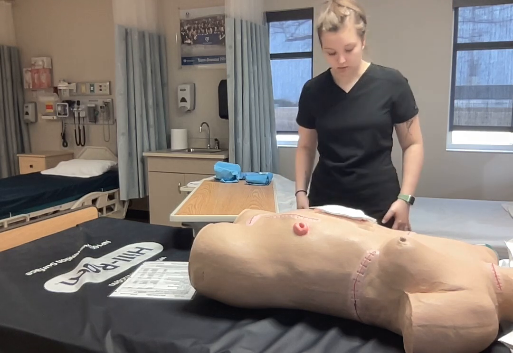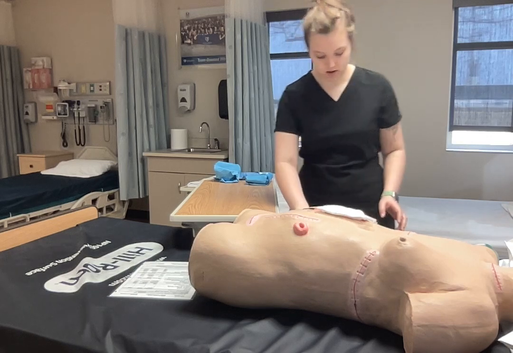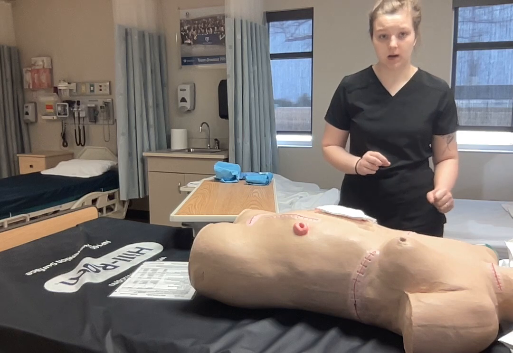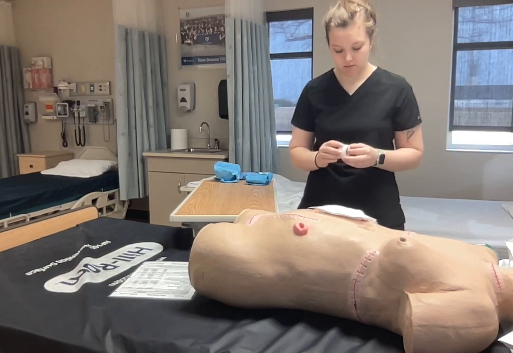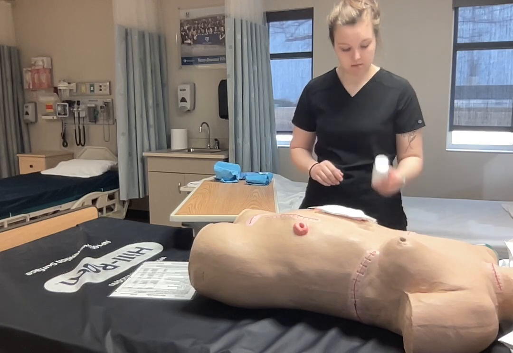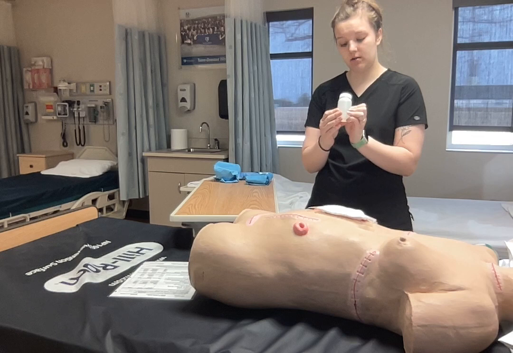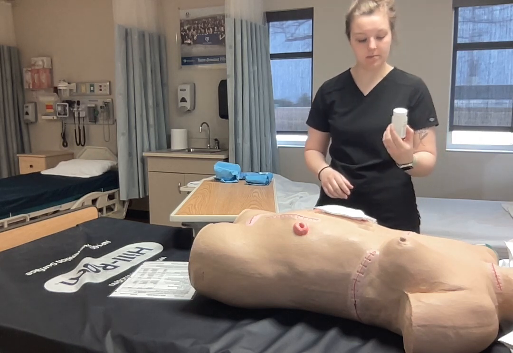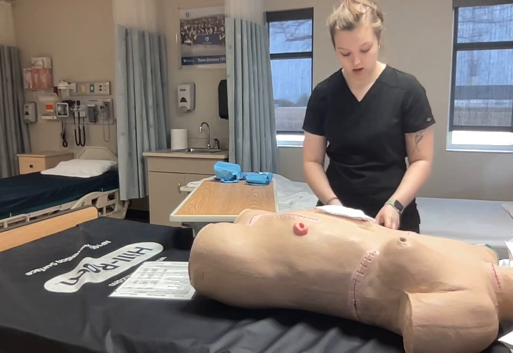Okay, so I have my setup here. First, I'm going to check the integrity of my equipment. So my tape is okay. My saline is not opened and it's not expired. The expiration date is 8/22 of 24. The fluid is clear, which is what it needs to be.